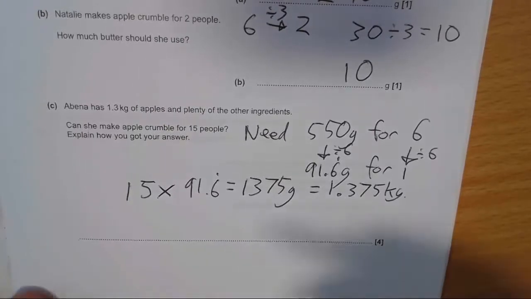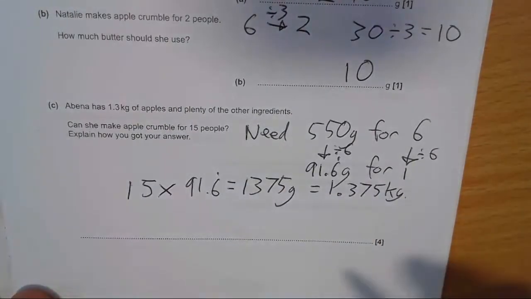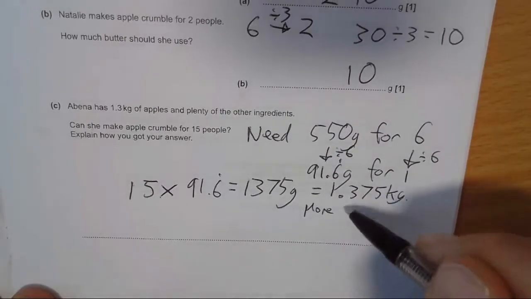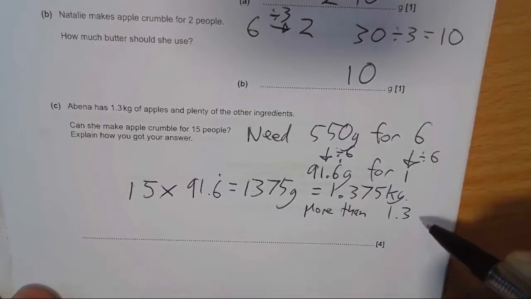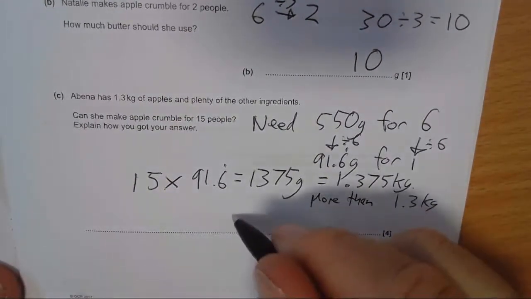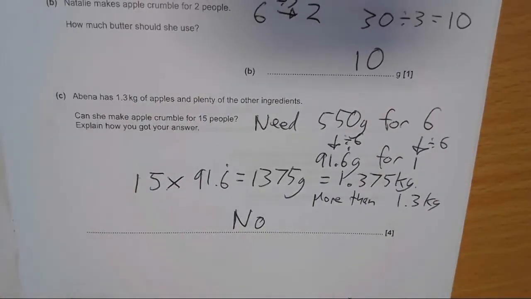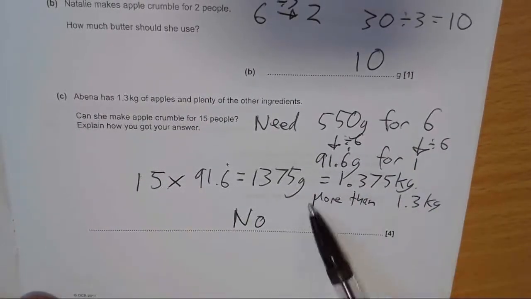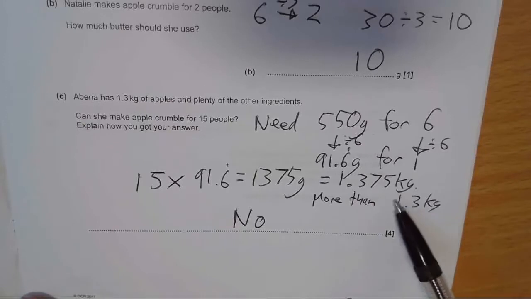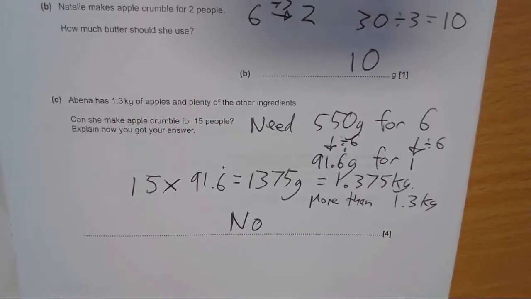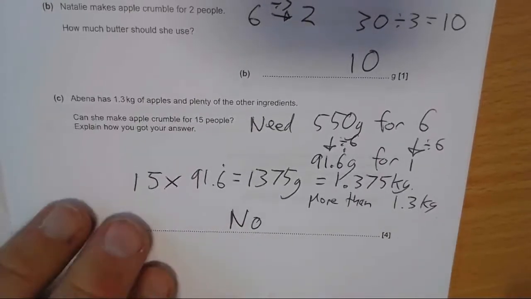So they have 1.3 kilograms, but they need 1.375 kilograms. So you need to say something like, not enough, right? That's more than how much she's got. That is more than 1.3 kilograms. You need to state that to show that you've explained it properly. And so then your answer is no, she can't make it. So it's 1 mark for this bit, 1 mark for that bit, 1 mark for saying that it is more than this, and another mark for just writing no at the end. You don't get a mark for no on its own without working out.